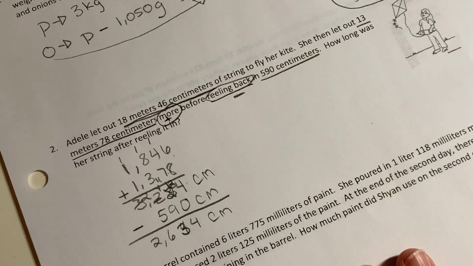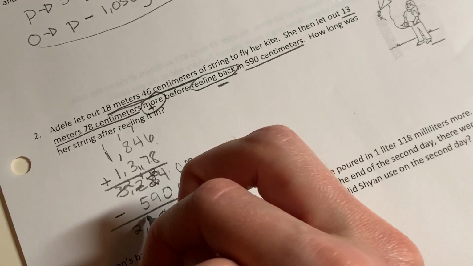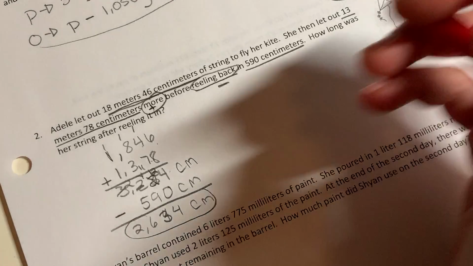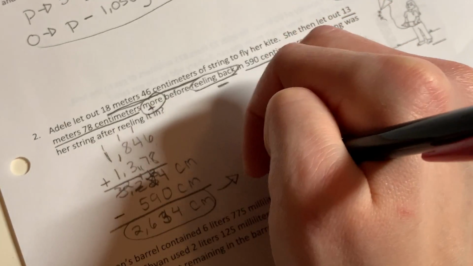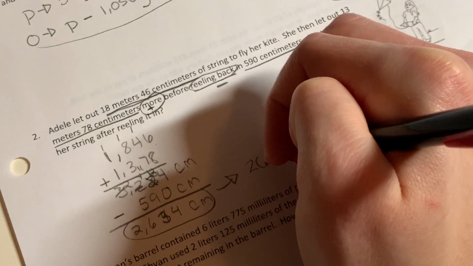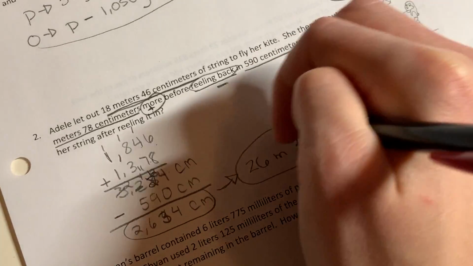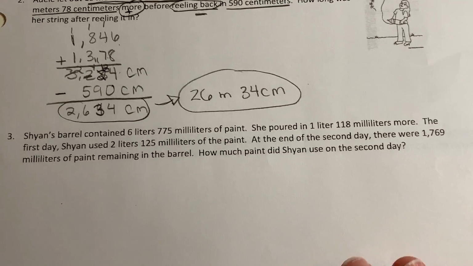So 2,634 centimeters. All right, so that's the last thing she did. So that means 2,634 centimeters is our answer. Now, if I'm going to write that in simplest form, I'm going to say 26 meters, 34 centimeters. Either answer is correct.